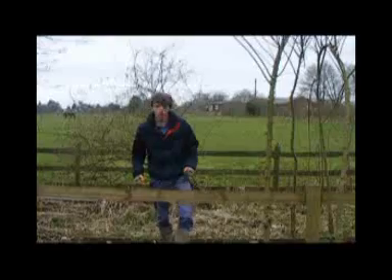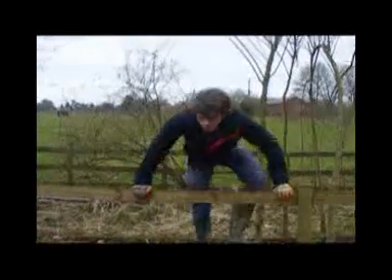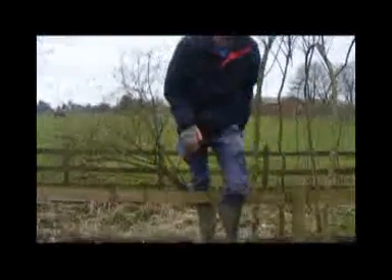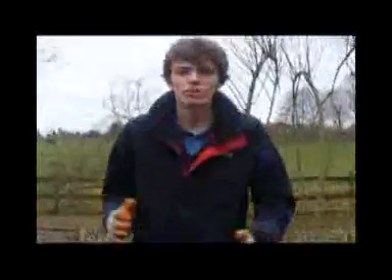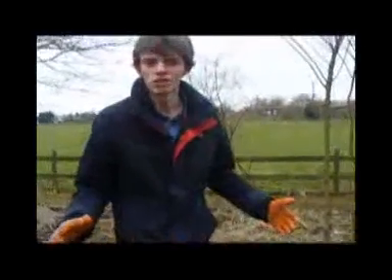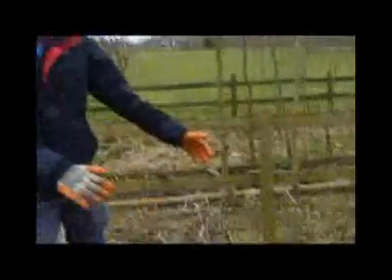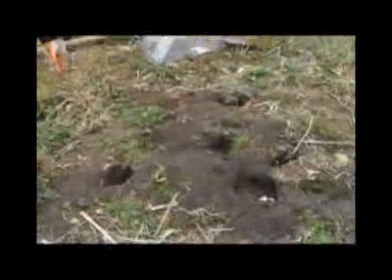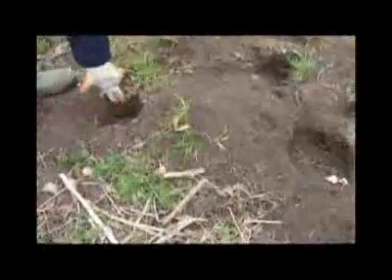So as I said earlier, we're going to be trapping rabbits today using the live cage traps. The reason we're doing this is that we know they're present in this area from the many signs we've got here. If you look down just to the floor here, you can see all this digging. This is all done by rabbits, creating burrows.